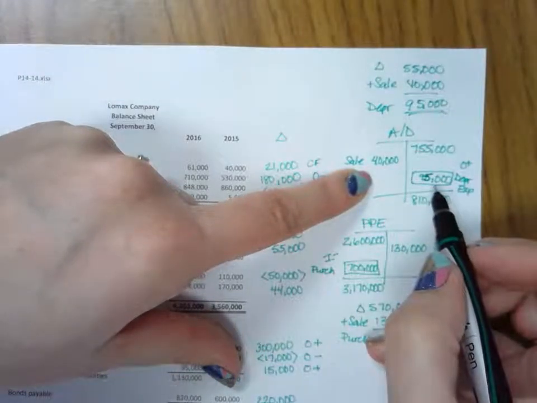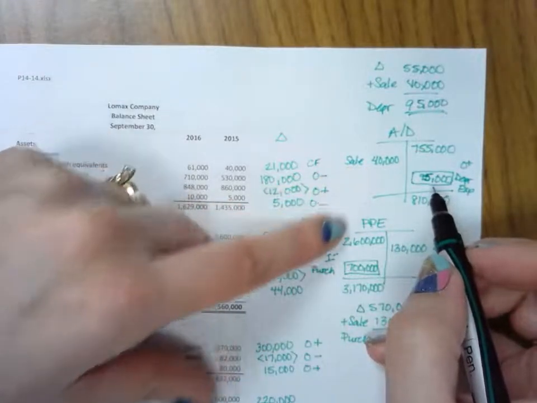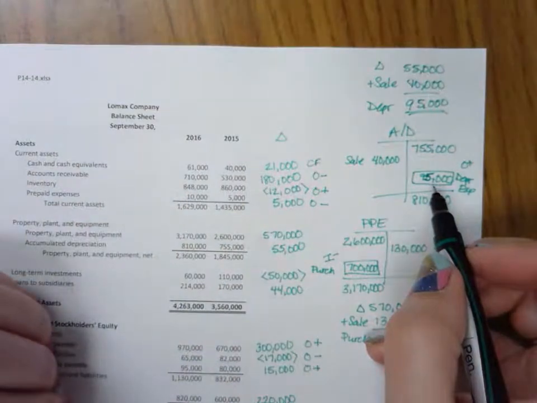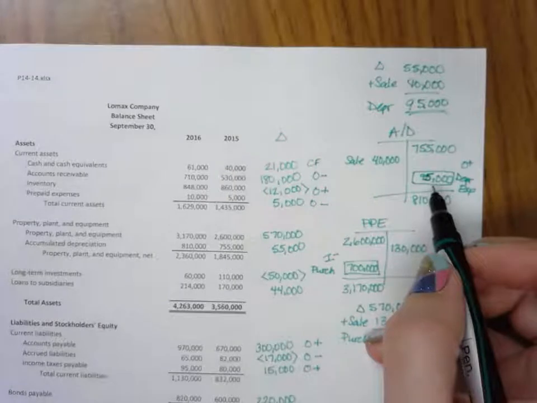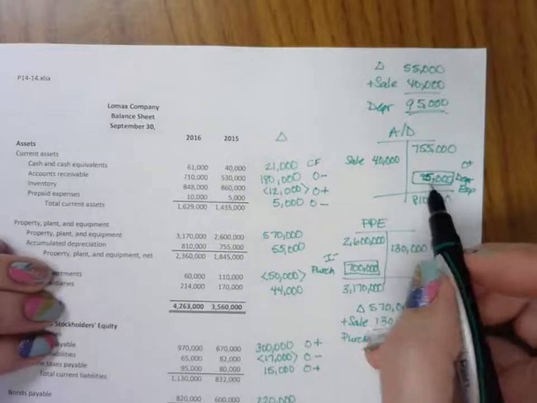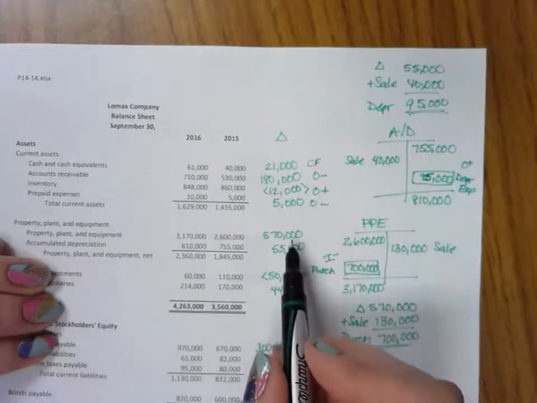Let's say I would have plugged 90,000 in there. When we went to the cash flow statement, we put everything in. Would it work? Nope. At the end, I would figure out I was wrong and I'd have to go check. So now we've accounted for the change in PP&E and accumulated depreciation.